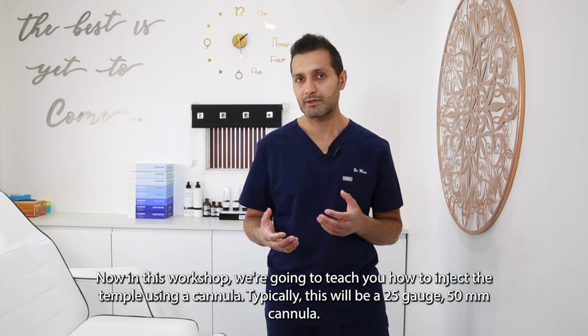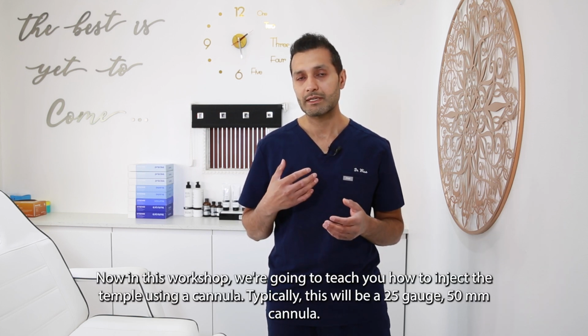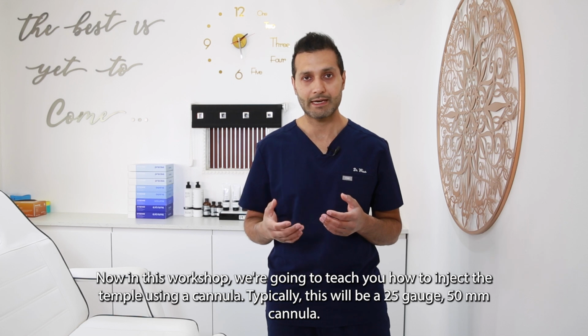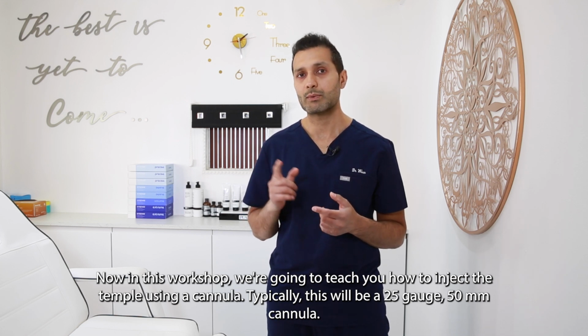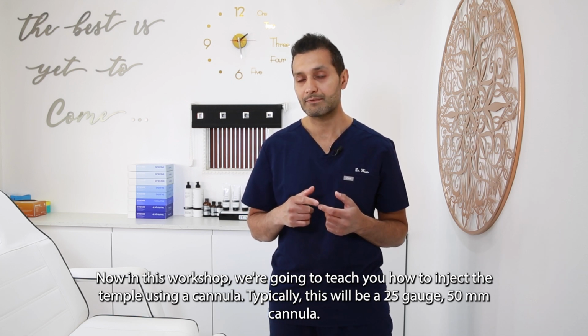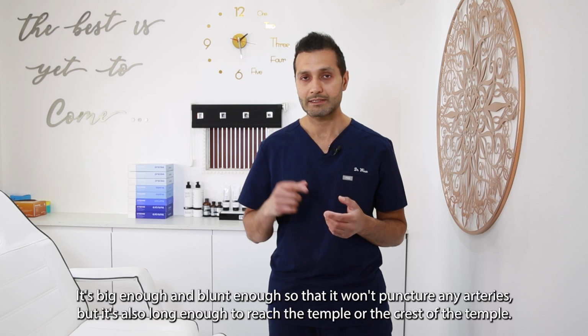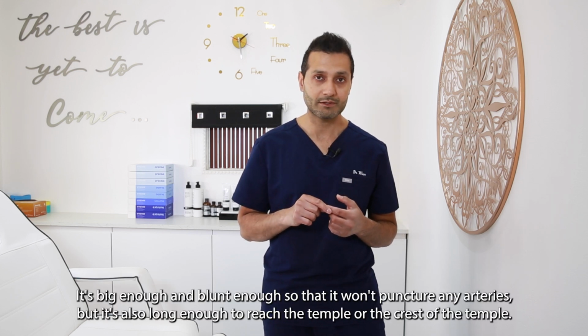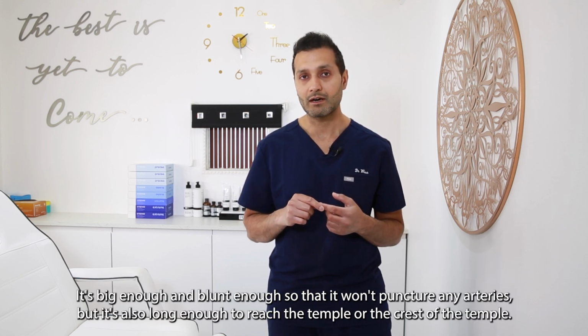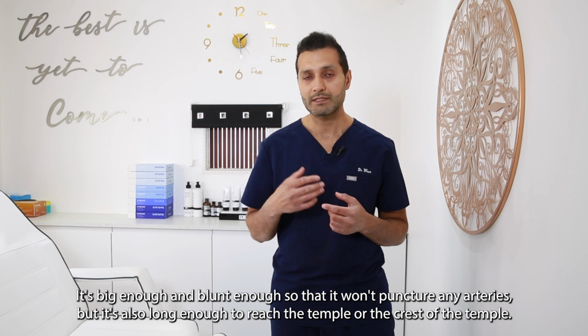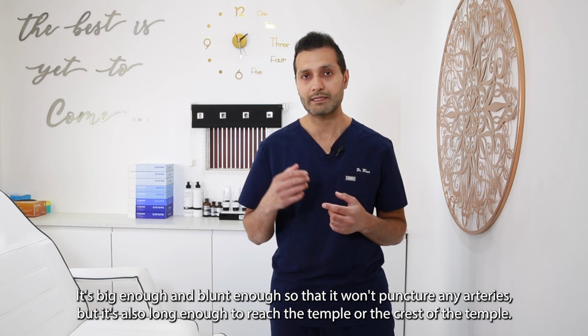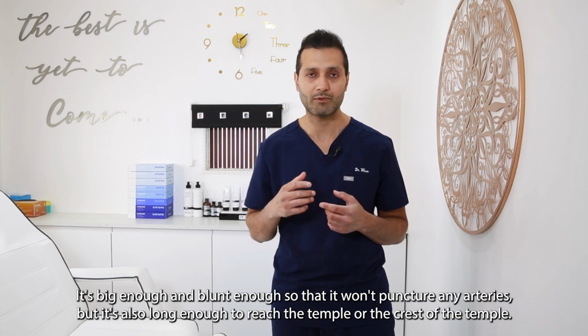Now in this workshop, we're going to teach you how to inject the temple using a cannula. Typically this will be a 25 gauge 50mm cannula. It's big enough and blunt enough so that it won't puncture any arteries, but it's also long enough to reach the crest of the temple.